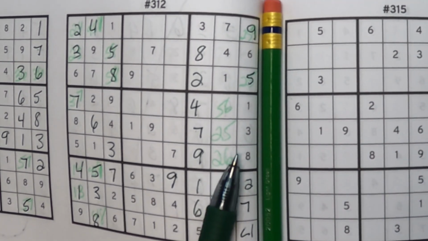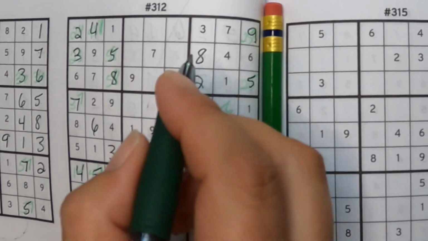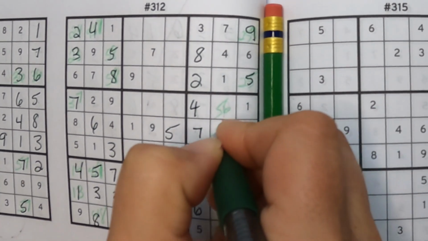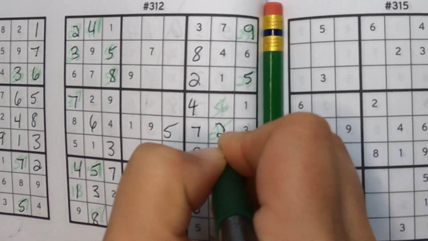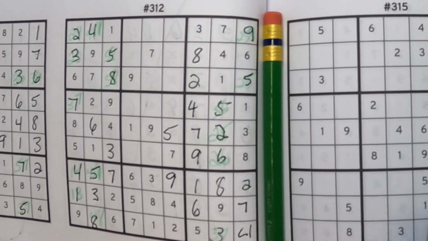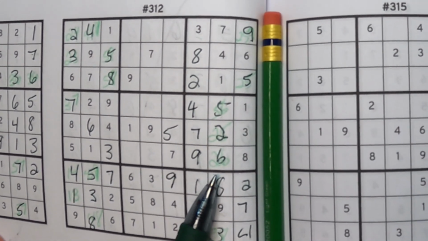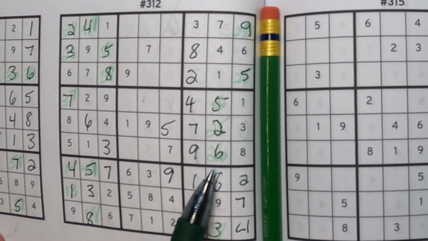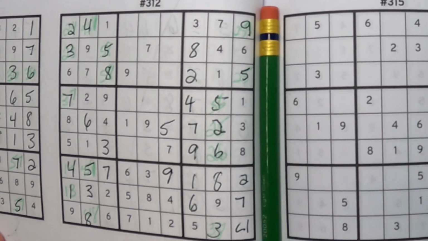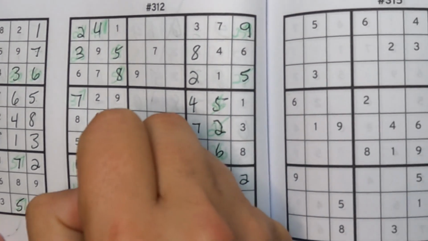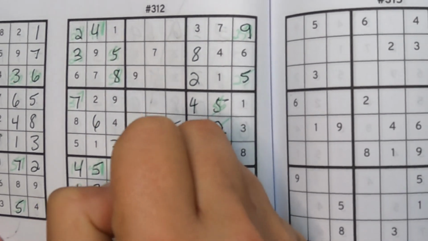For this row, we're missing 2 and 5. We've got a 2 here, so 5, 2. That 2 makes this our 6, 5. For this row now, we're missing 2 and 4. I don't see any help. So 2, 4, 2, 4.